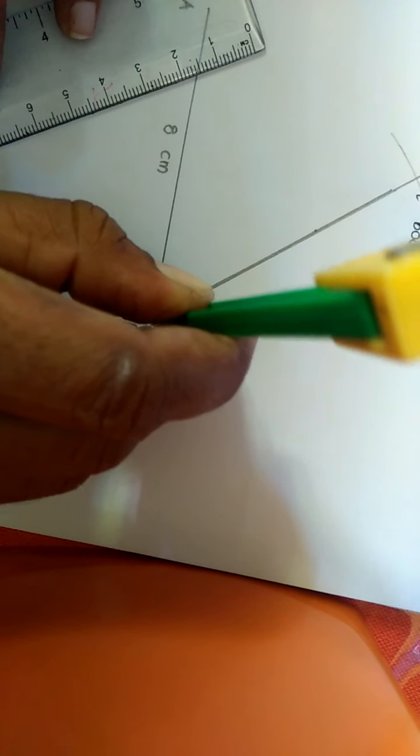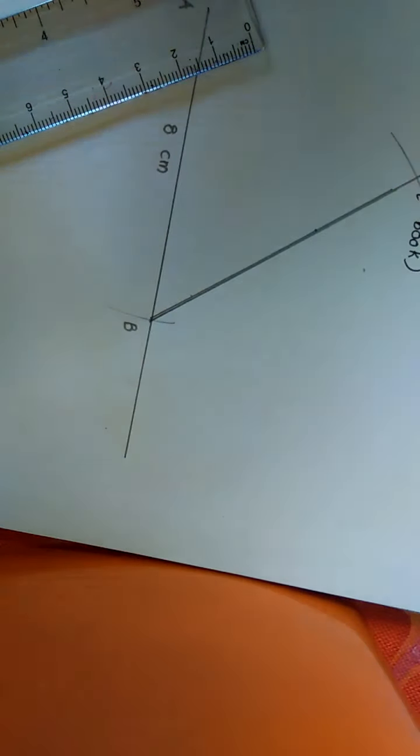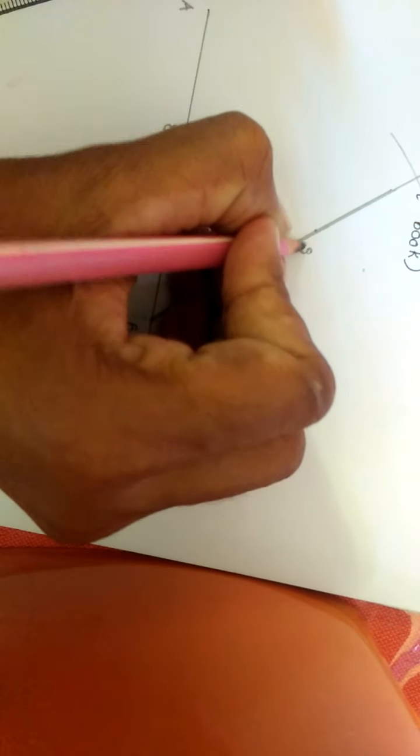Okay, can you see? This is 8 cm. So here also you need to mark this line is 8 cm. Okay, this is the place. So this point is called C. It is said label the end of the line C.